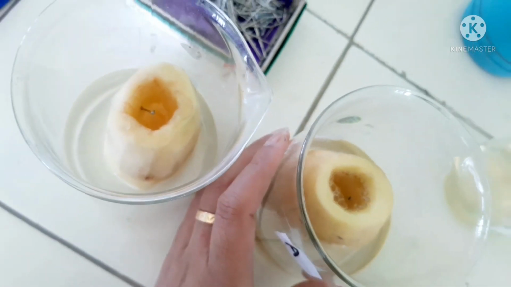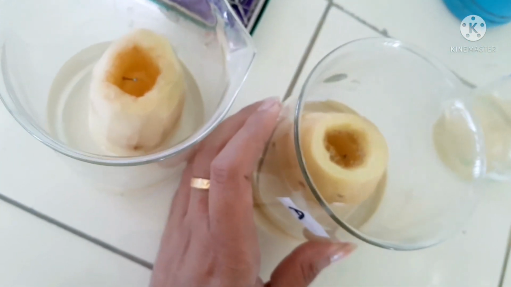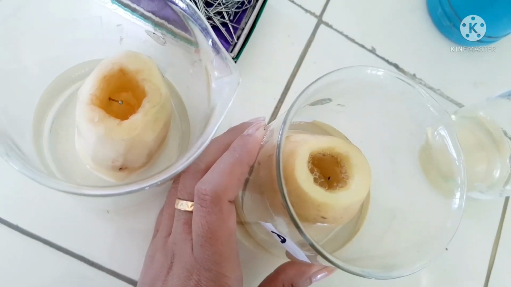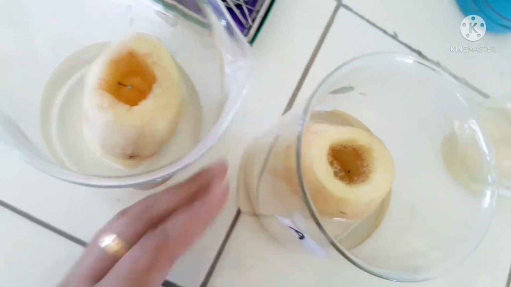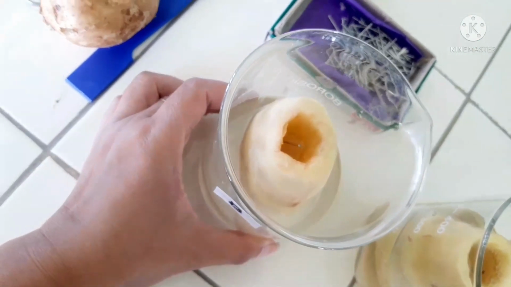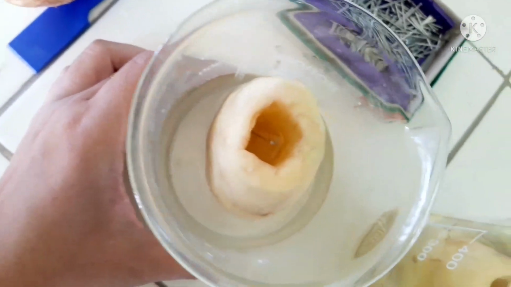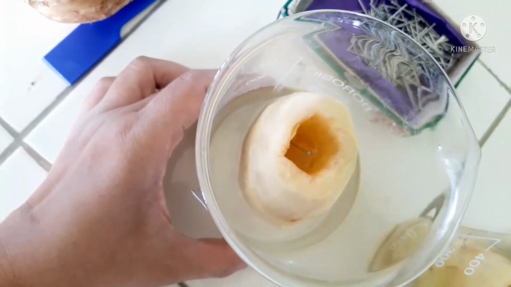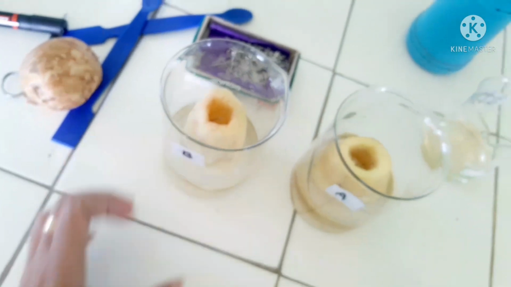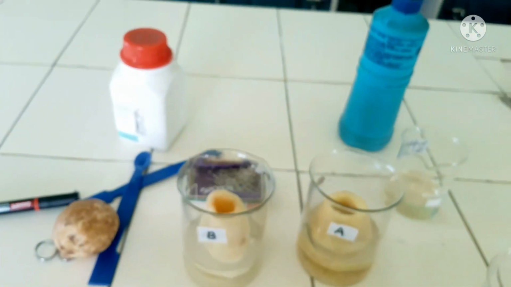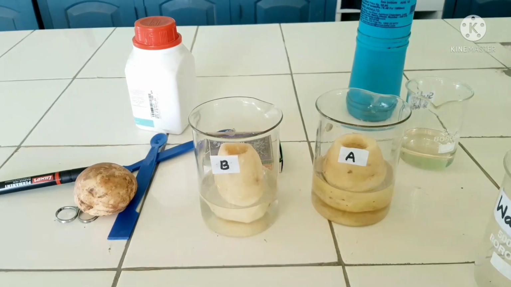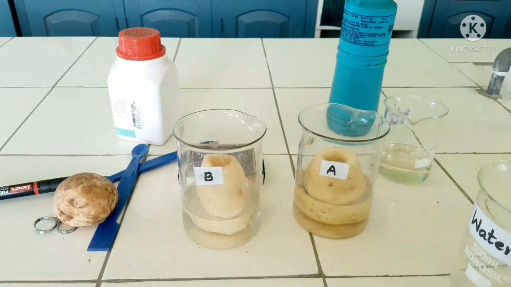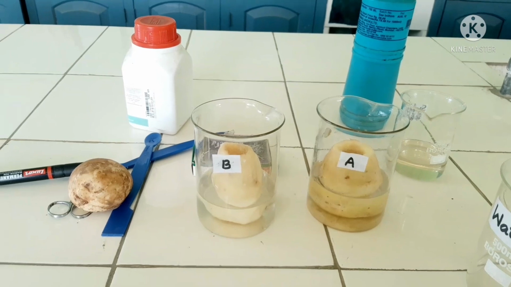Okay, so it has confirmed that water has moved inside the cavity of the potato, whereas in case B, the water level is more or less the same, right? So with this we can say that osmosis has taken place, or the movement of water has taken place in case of beaker A.